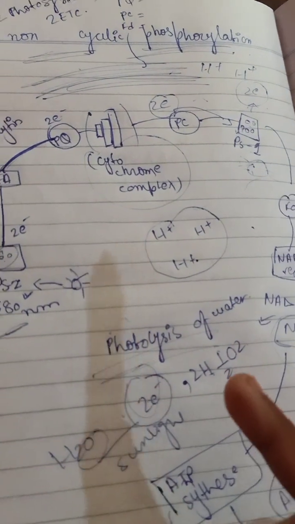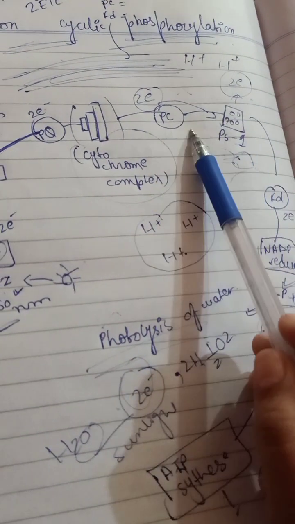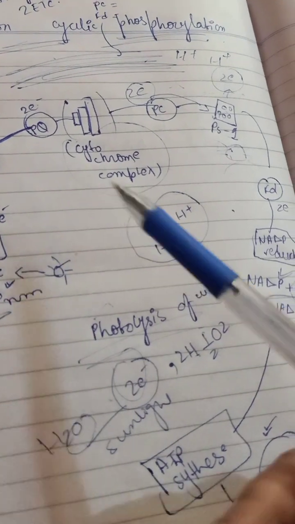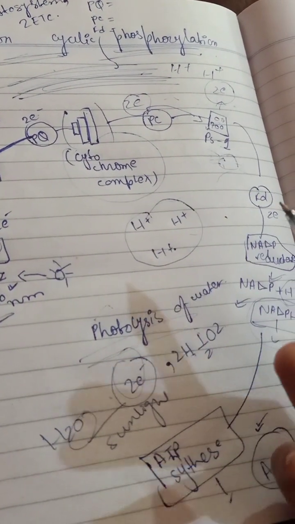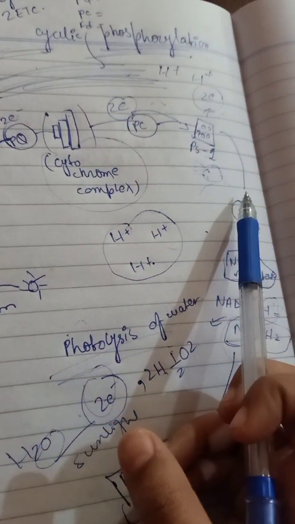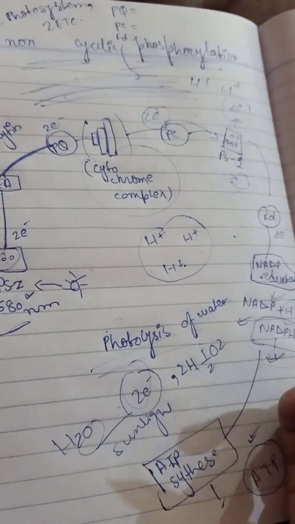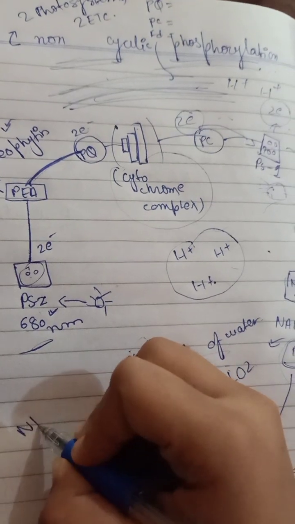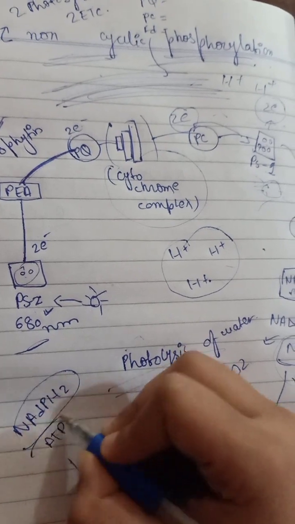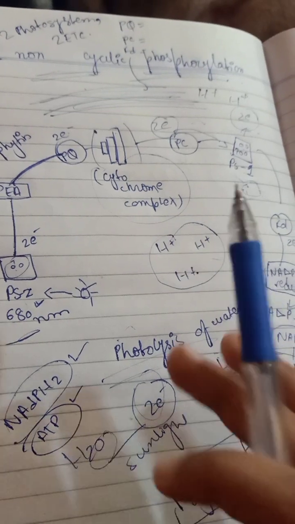Okay, as you all know, there are two electron transport chains. First of all, in PS2 the electrons are moving. After that, in PS1 the electron is moving. So there are two electron transport chains. Okay, so there is absorption of light as well as excitation of the electrons. Electrons flow from PS1 to NADP, and they are making NADPH2. So as you all know, if we talk about the non-cyclic phosphorylation, there are two products: one is NADPH2 as well as the ATP. Okay, so this was the non-cyclic phosphorylation, which is part of the light reaction.